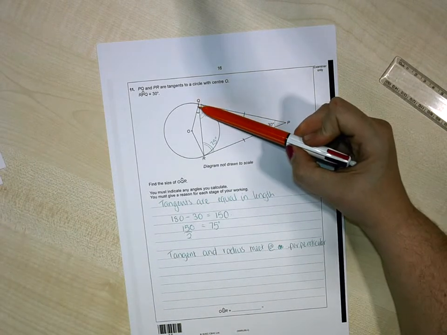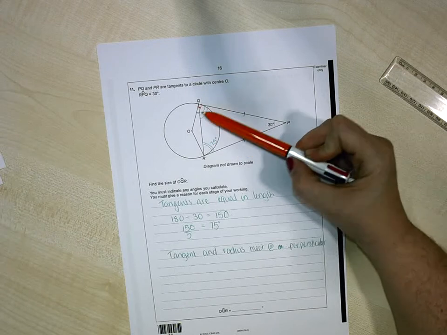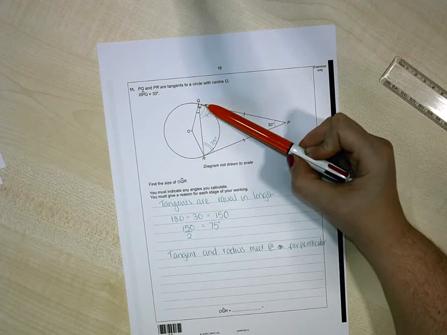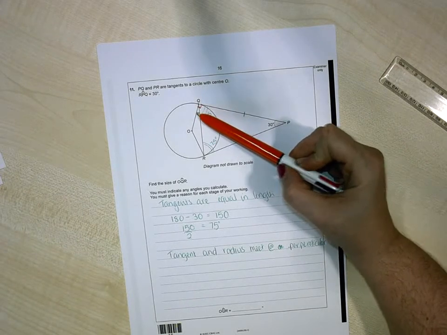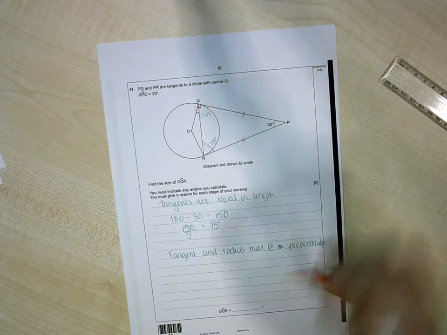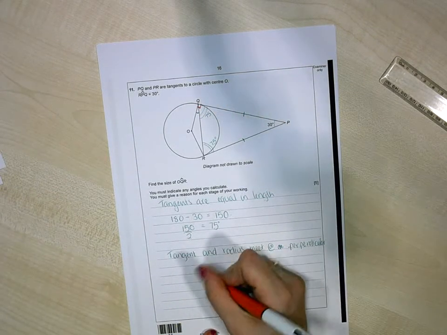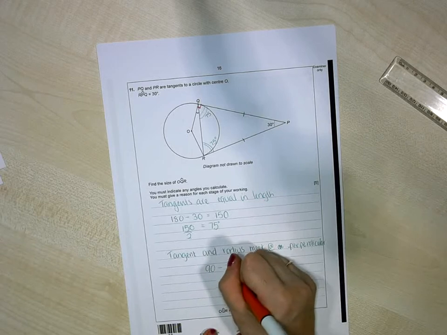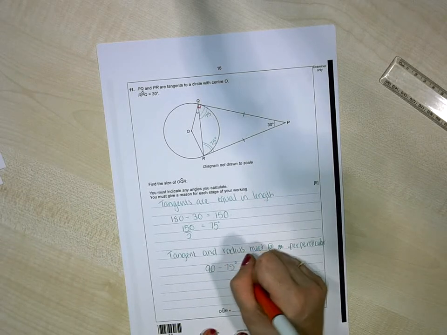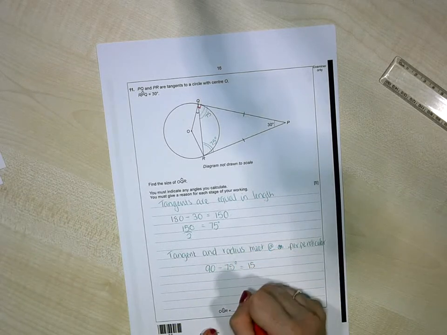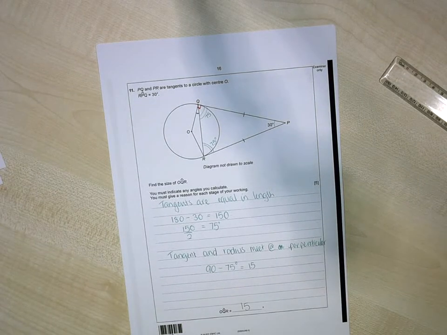Okay, so if that angle there is 90 degrees and that part there is 75, the angle I'm trying to find is going to be 90, take away the 75. So 90, subtracting that 75 gives me 15 degrees, and that is the angle there.